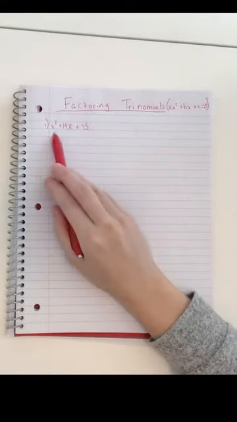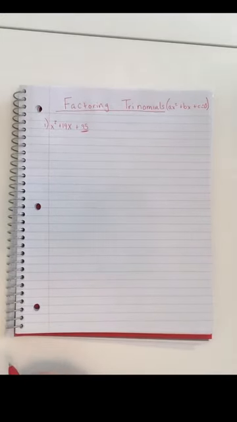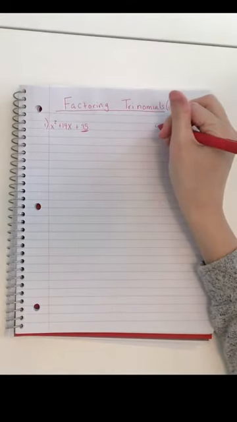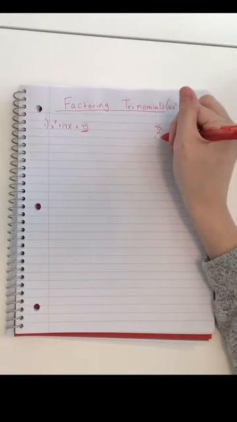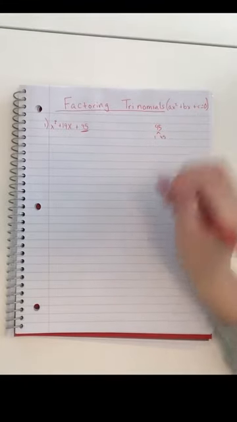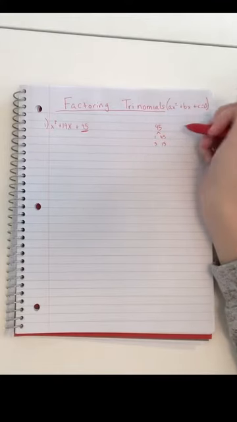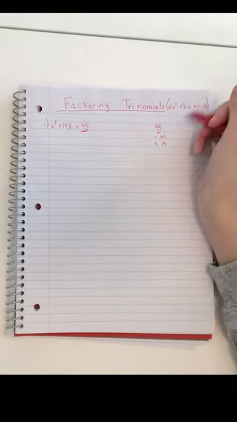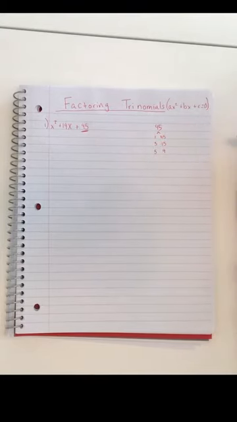Okay, so in order to factor this, we're going to be looking at 45 right here. What we're going to do first is start writing some factors of 45. So what times what could give me 45? Of course, 1 times 45. We could do 3 times 15. We could do 5 times 9, and I believe that's it.